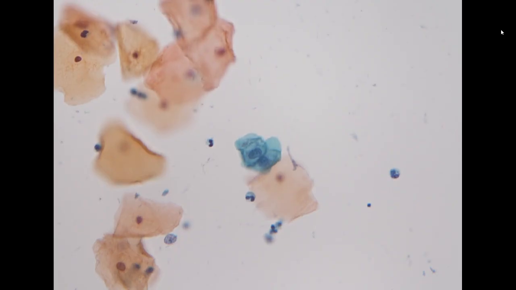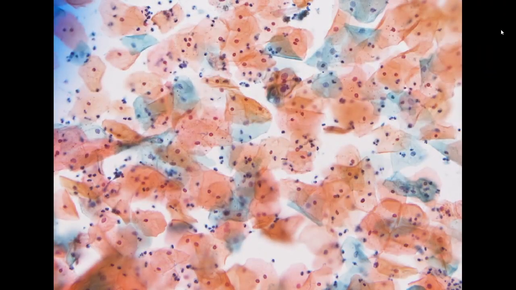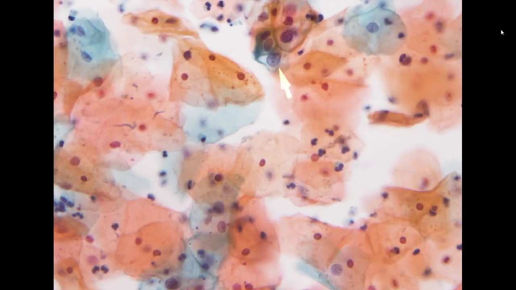And in this case, we see quite some cells with features of LSIL, but the cell is not that big. So I think we cannot call these benign. Okay, this is not negative. So they are borderline.